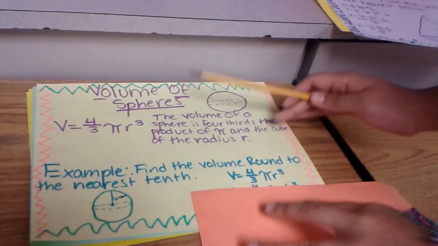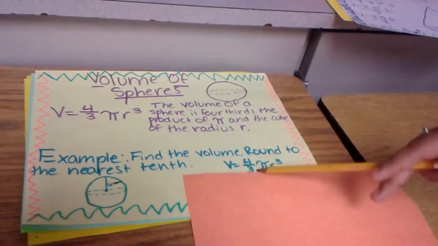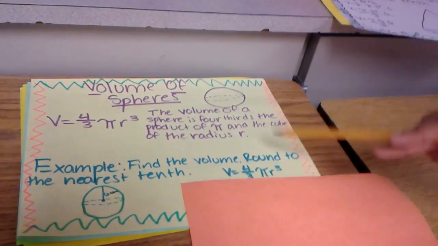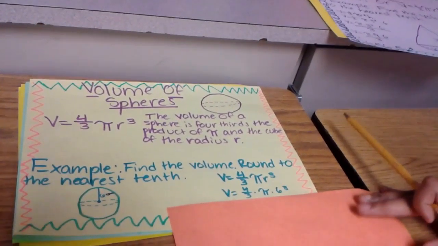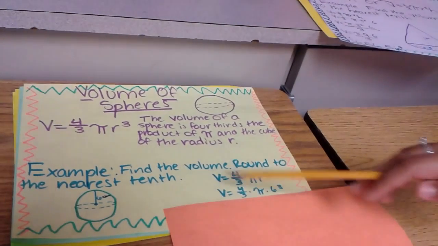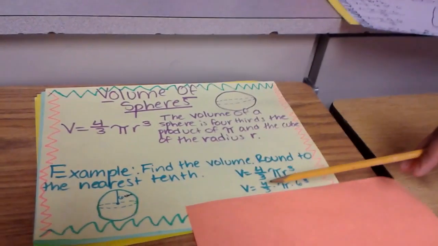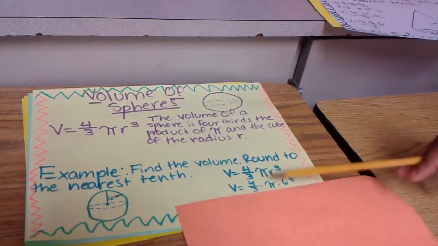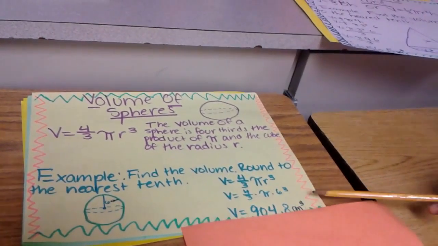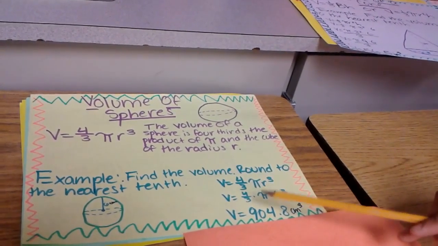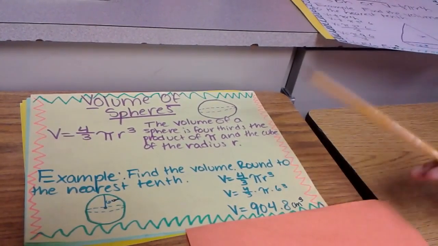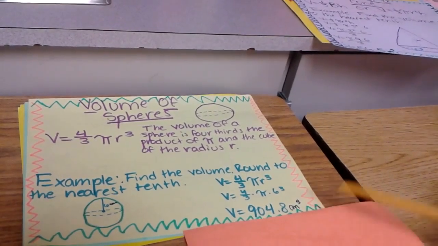So we put in the formula, 4/3 times pi r cubed. Then we put in the numbers: 4/3 times pi times 6 cubed, which gives us 904.8 centimeters cubed.